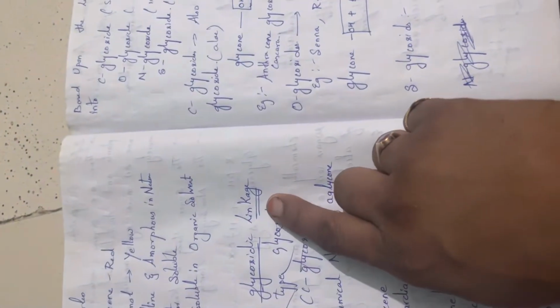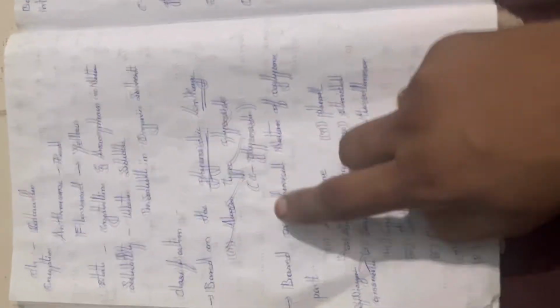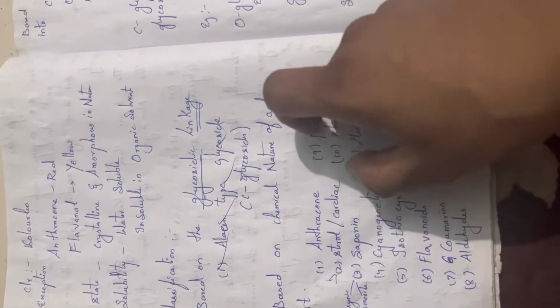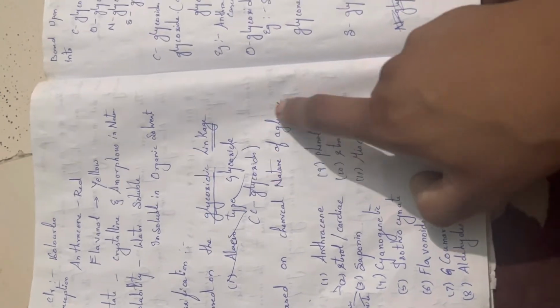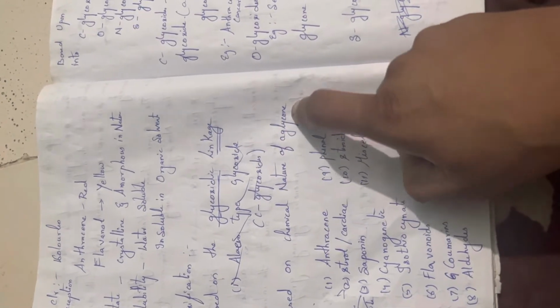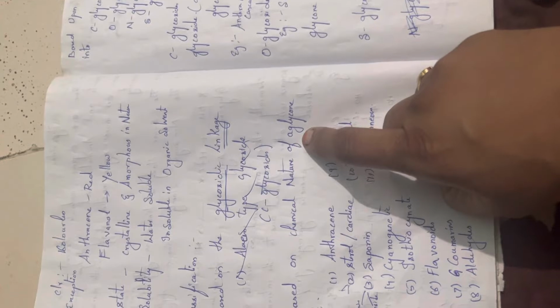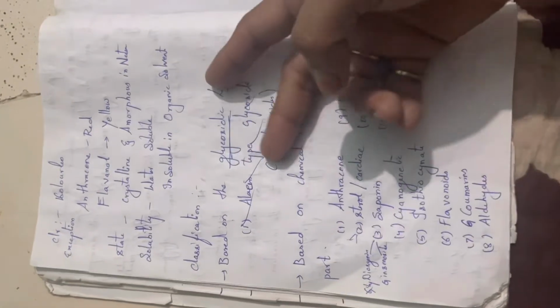The other is based upon the chemical nature of the aglycone part, not the glycone part.